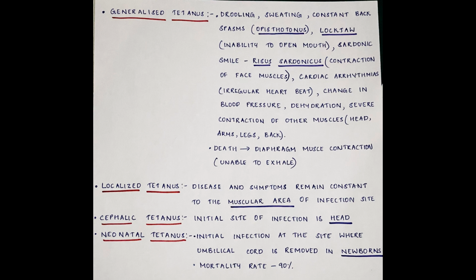Localized tetanus. The disease and symptoms will remain confined to the muscular area of the infection site. Cephalic tetanus. From the word itself you can understand the initial site of infection is the head. Neonatal tetanus. It will involve initial infection at the site where the umbilical cord is removed in newborns, which will later progress into generalized symptoms of tetanus. The mortality rate is more than 90%.